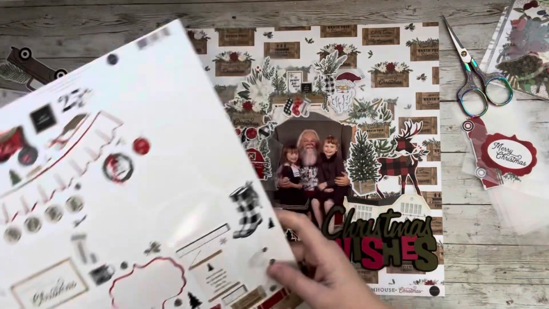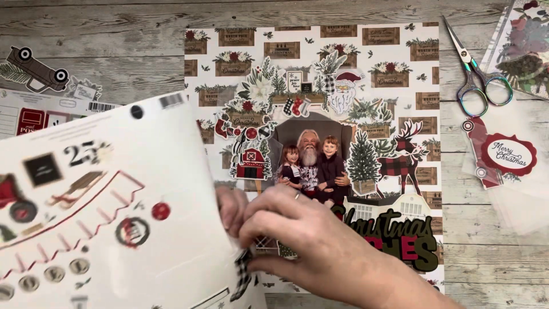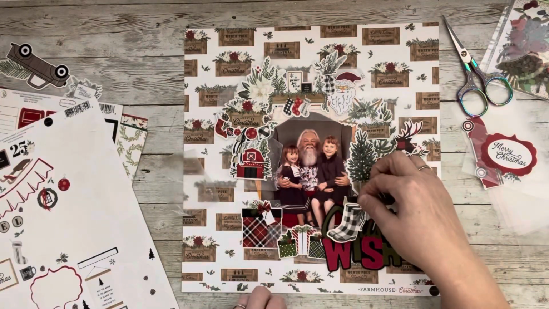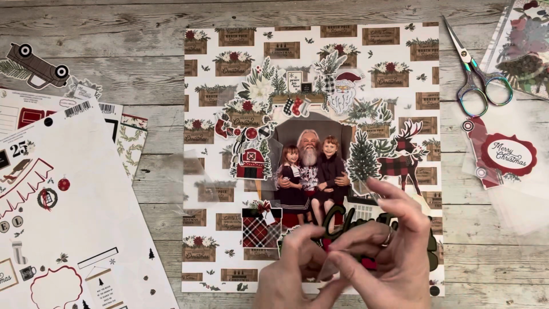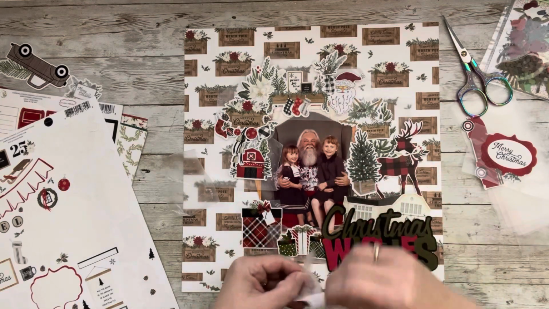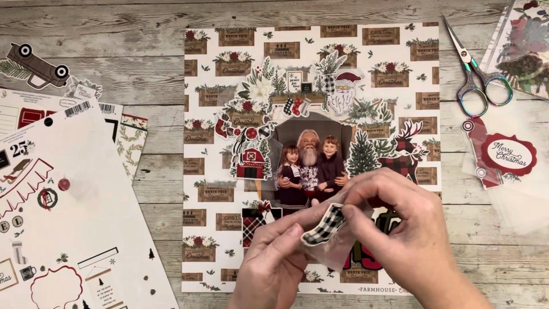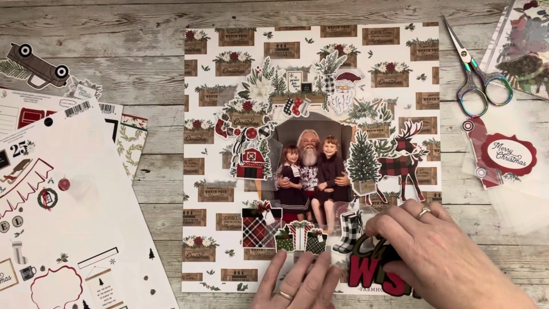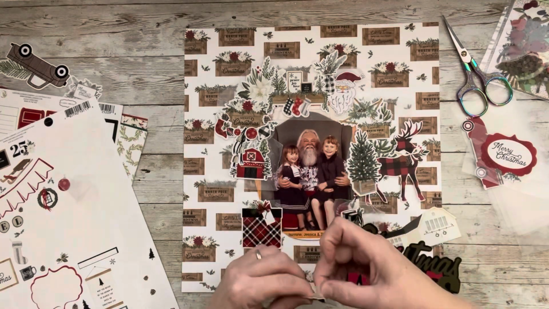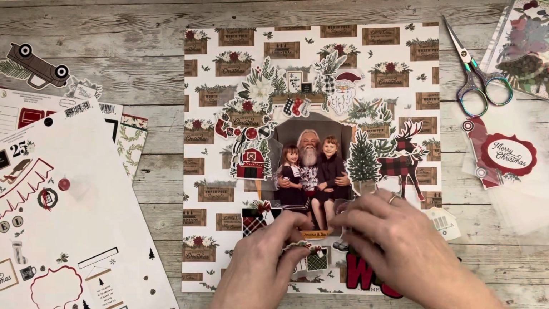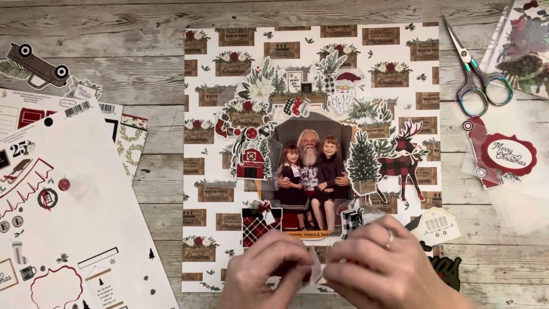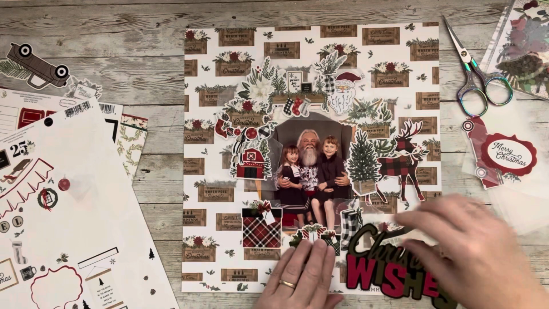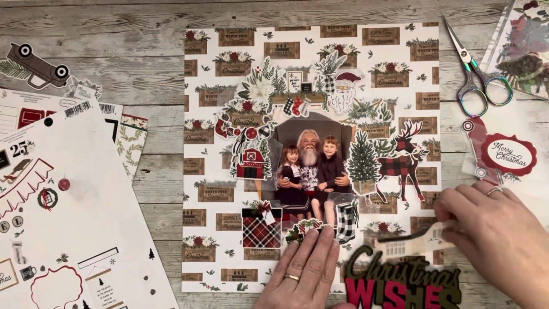So, here's the thing. I've got these cute little boots, right? And I just want something to cover. We don't need to see the boots. We don't. So what I'm going to do, that's not going to work, is I'm going to go like this. And I'm just going to fill this gap. I don't really want the boots per se. What I'm trying to do is fill the gap up just like that.